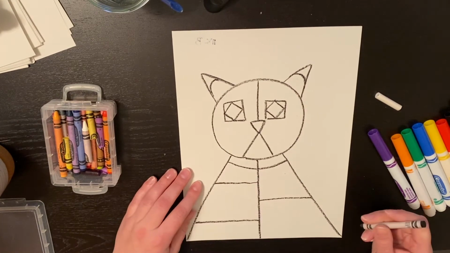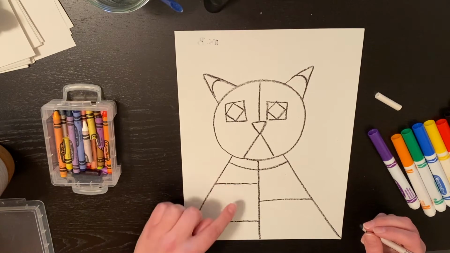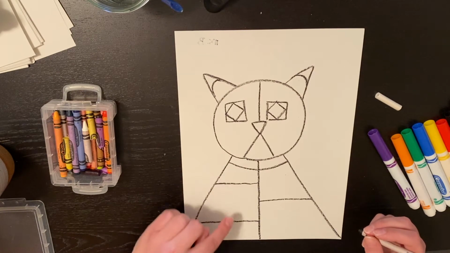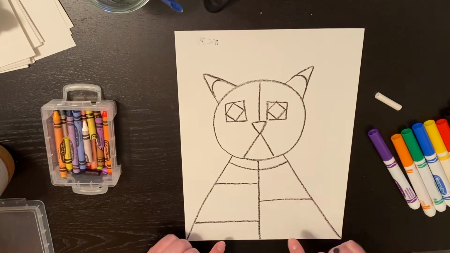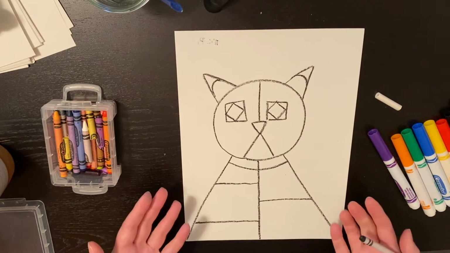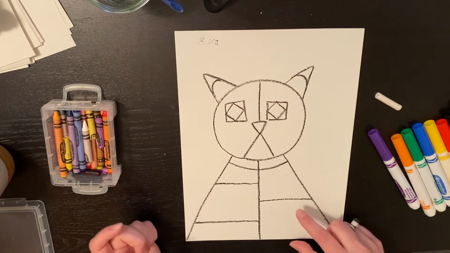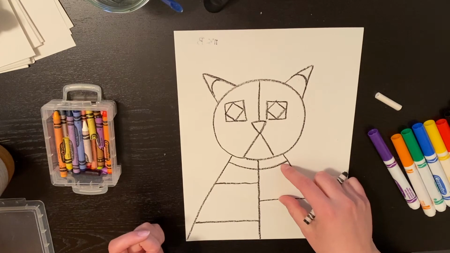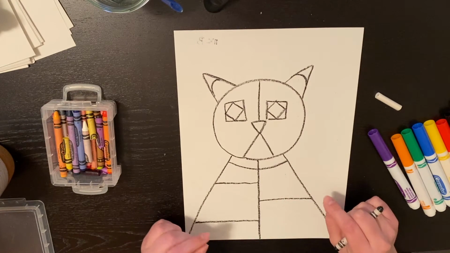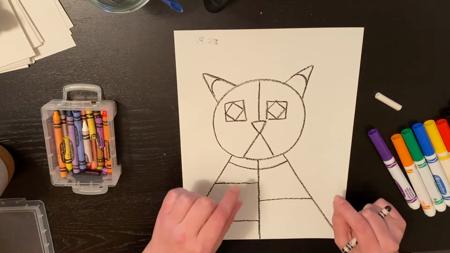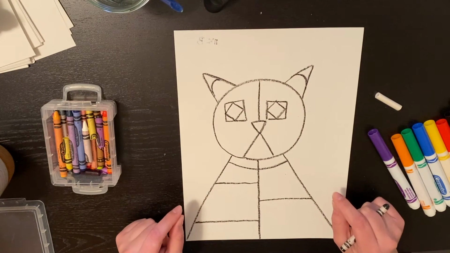like this. Do you see how this has more shapes on the left side of the cat versus this side, but it still looks balanced? That is because these are larger shapes, but fewer. This side has smaller shapes, but more. So it balances it out.